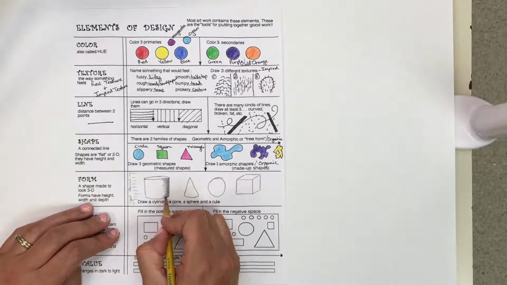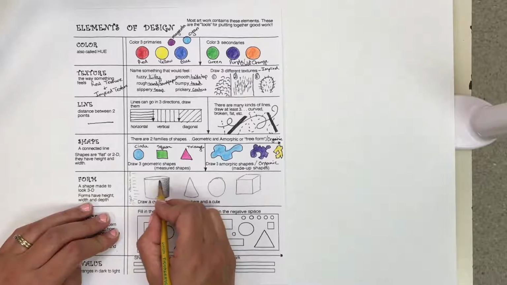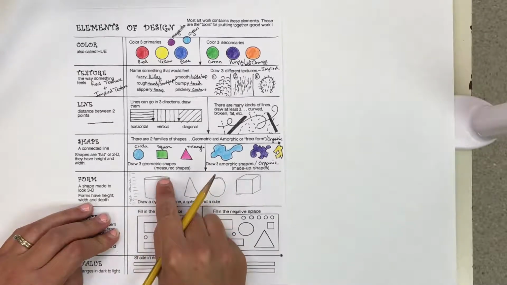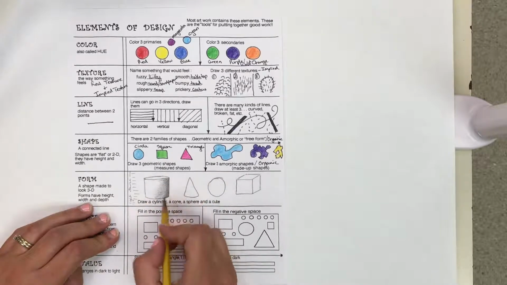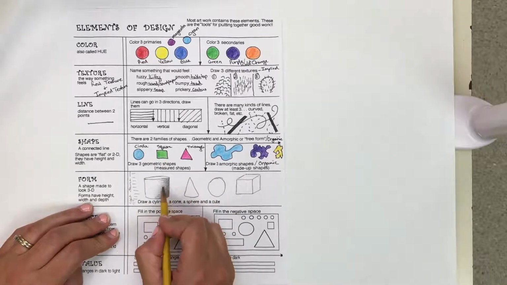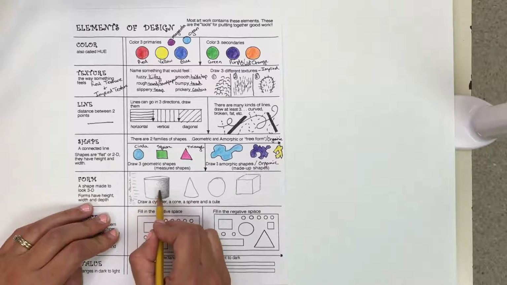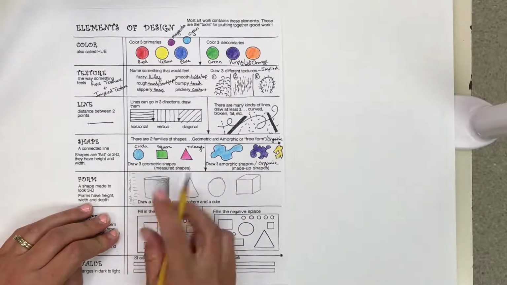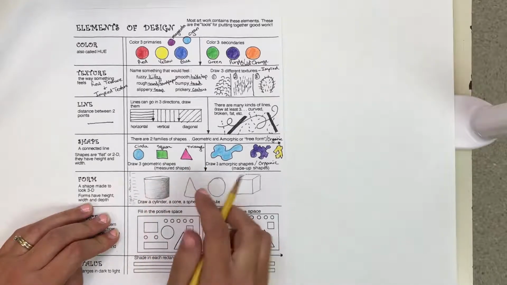We're going to do a little shading. Because this is a round object, I'm going to use my curved shade stroke. I'll even use my finger, give it a little smudge in there. And as it comes closer to the light source, my shading's going to get lighter and lighter and lighter.